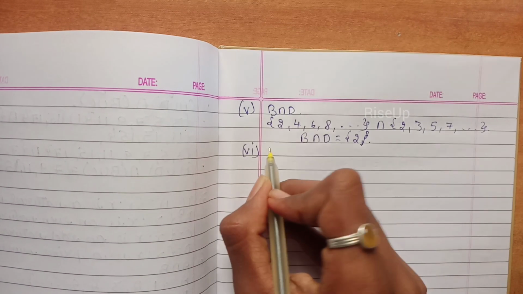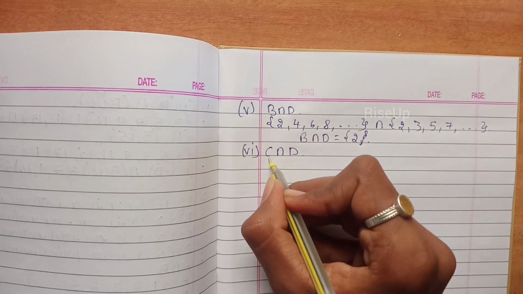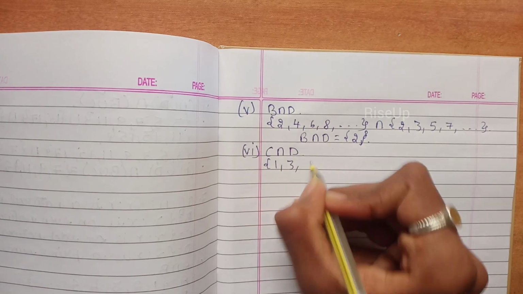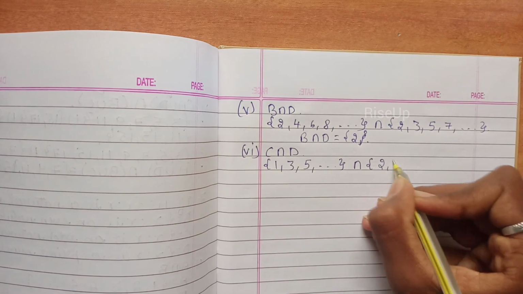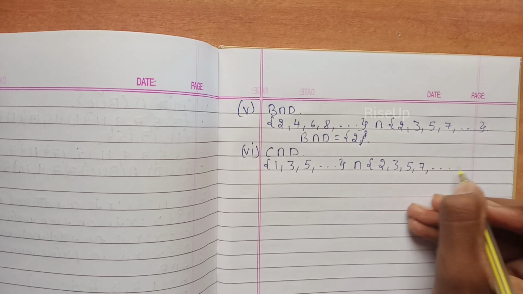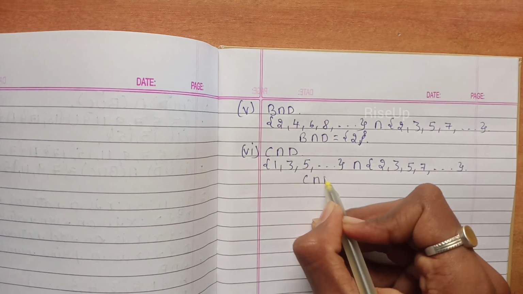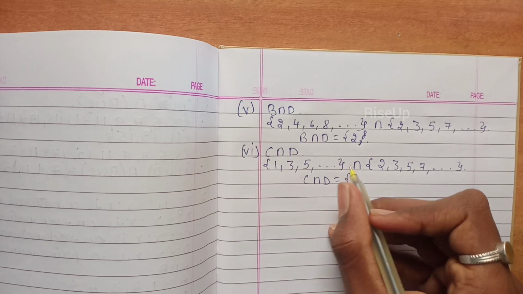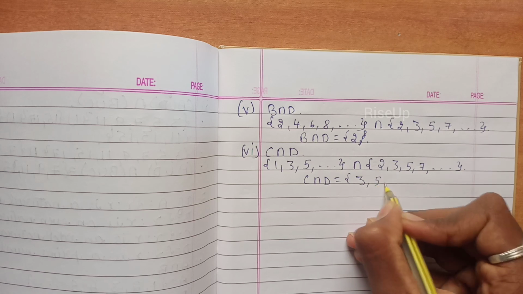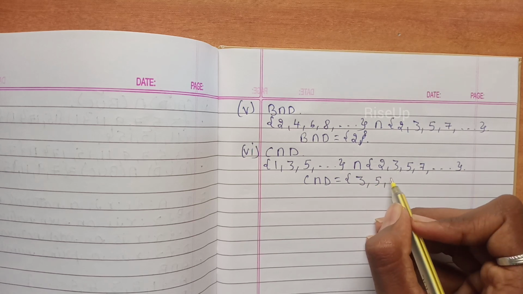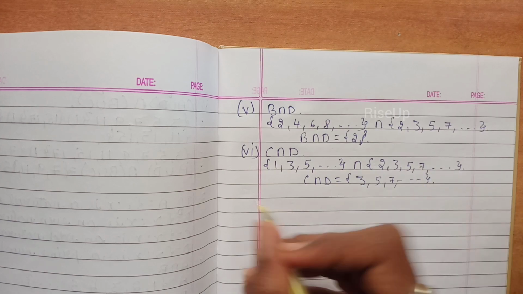Sixth sub-question, C intersection D. Elements of set C are 1, 3, 5, 3 dots. Intersection set D, 2, 3, 5, 7. What are the elements common? C intersection D is equal to 3, 5, 7. We'll move to the next question.